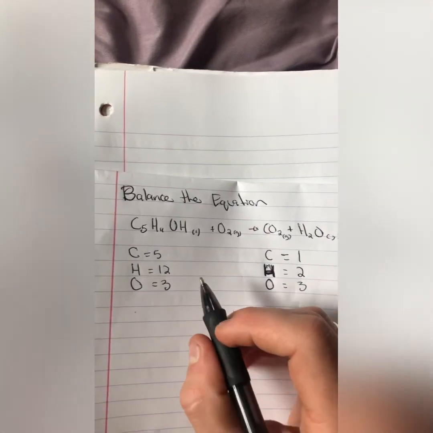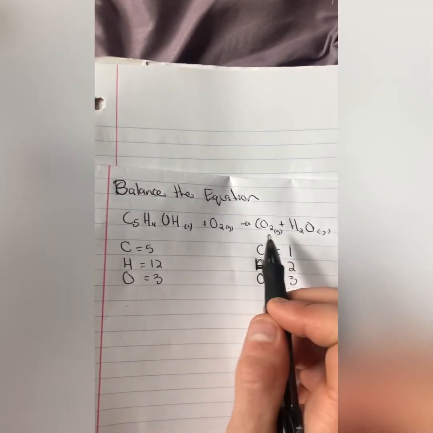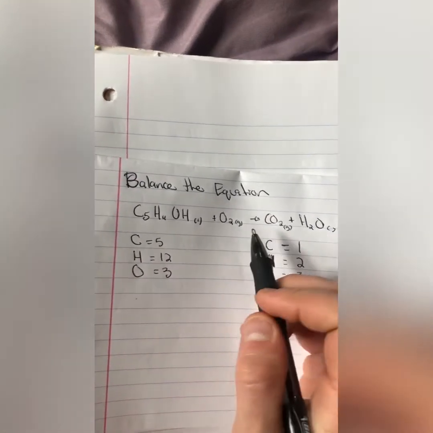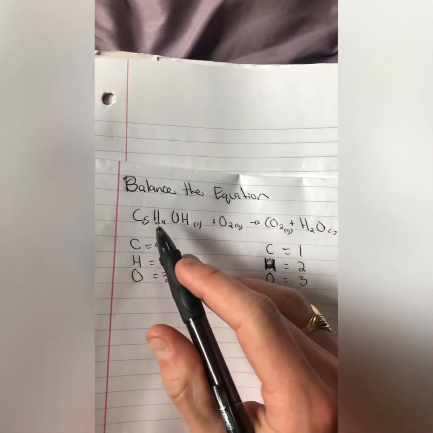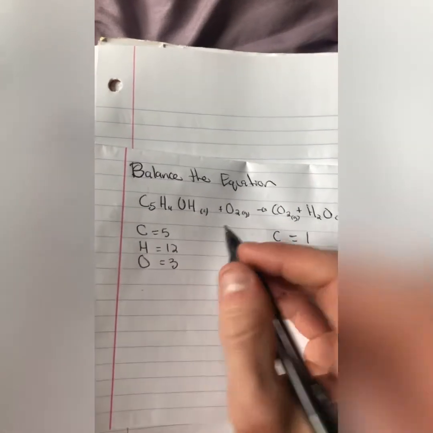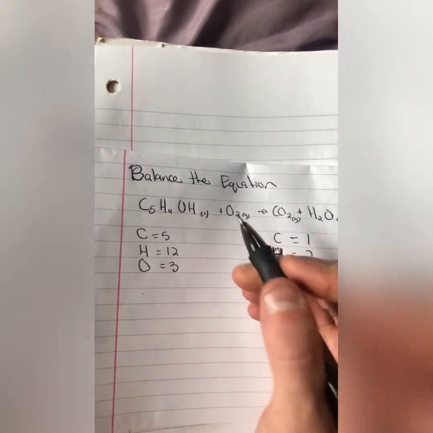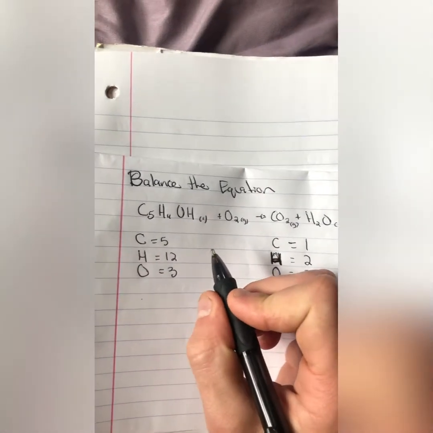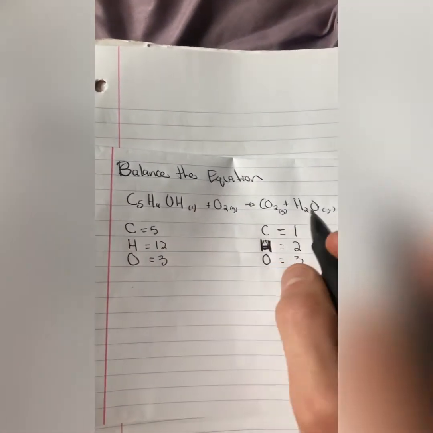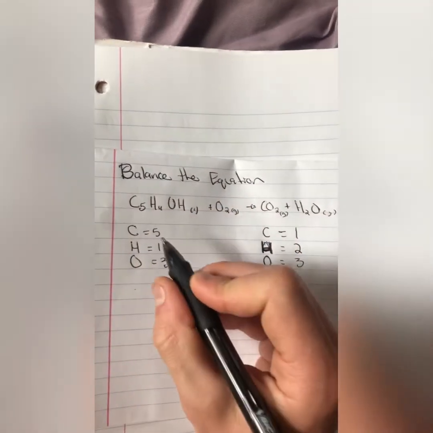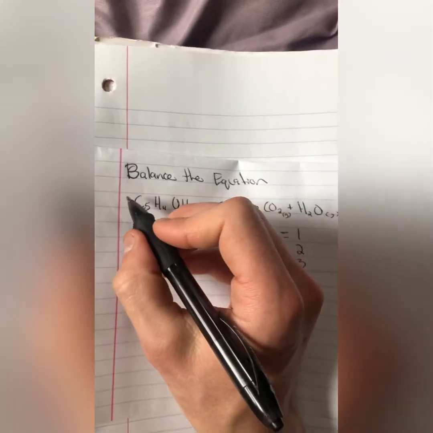So, I'm going to start out right now by saying this H11 throws everything off a little bit, because 5 and 11, you gotta go really high, up to 55, to see how many times you can fit those two into each other evenly. But what I'm going to do here is start right out timesing everything by 2.